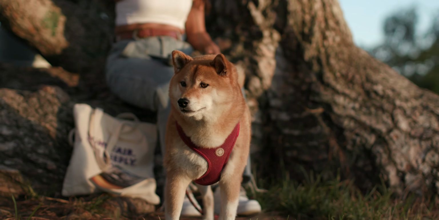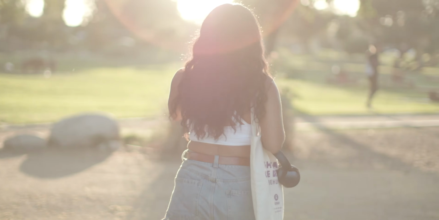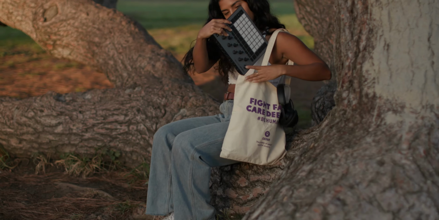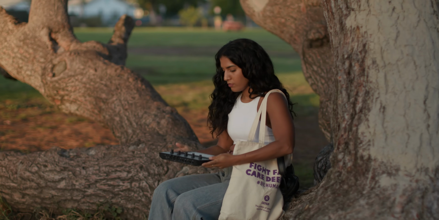I really like to be outside with my dog. I really like to not be on my phone and not be on my computer. It's been a really important part of my mental health to get away from screens, and having a way that I can work on music and feel really creative without needing to be glued to a screen has been really important to me in my career, but also personally.